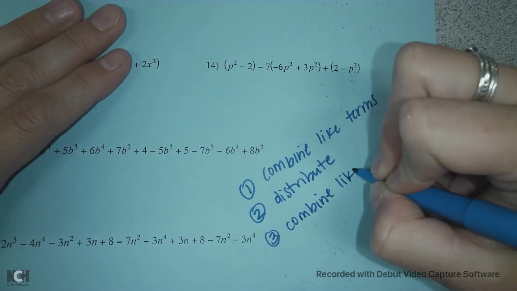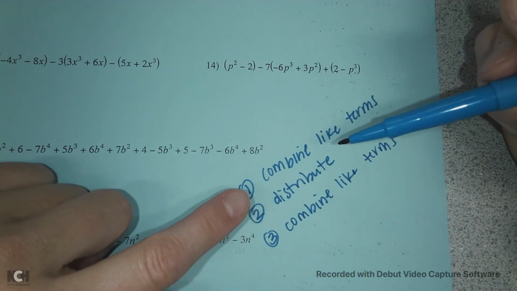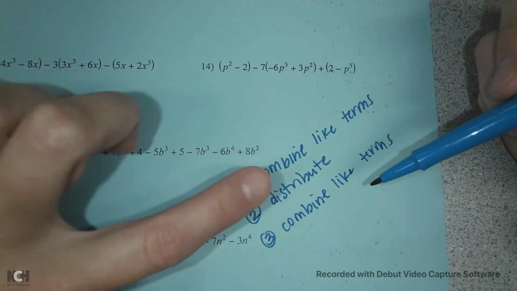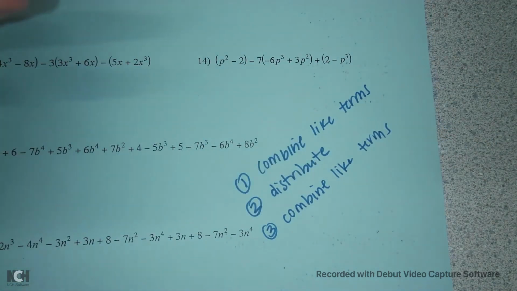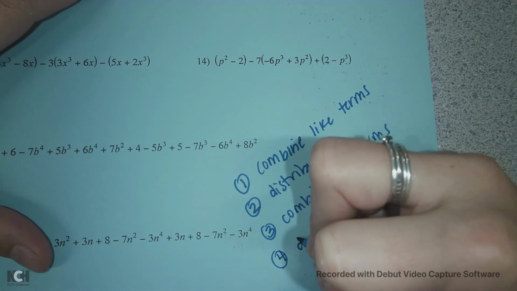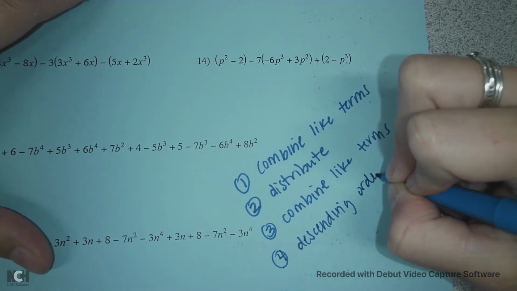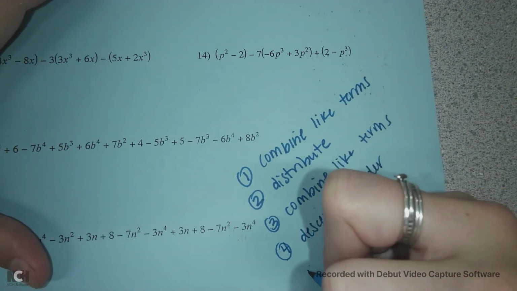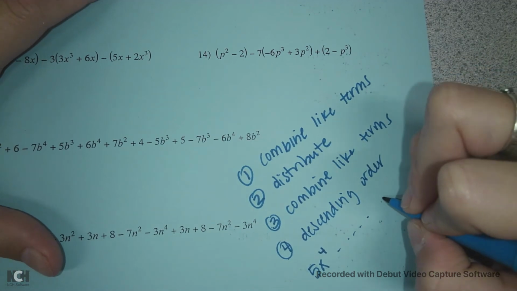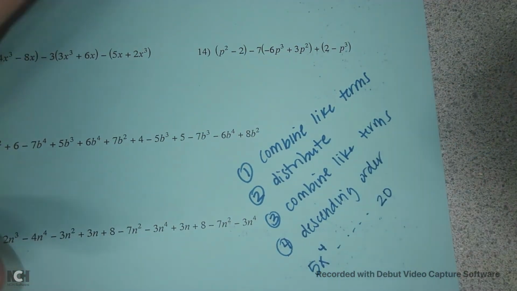You might skip the first combine like terms and then distribute and combine like terms again, or you might not have a distribute, so you're just combining like terms. Okay, and then you definitely want to write your answer in descending order. So like 5x to the 4th over here, and then all this business, and then like 20 over here. So the highest exponent, no exponent.